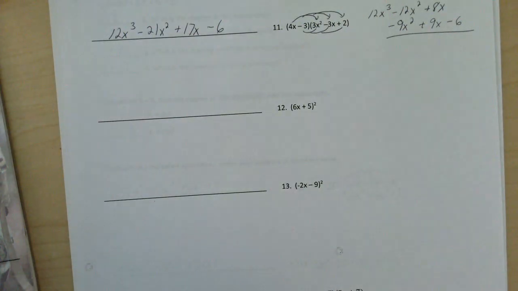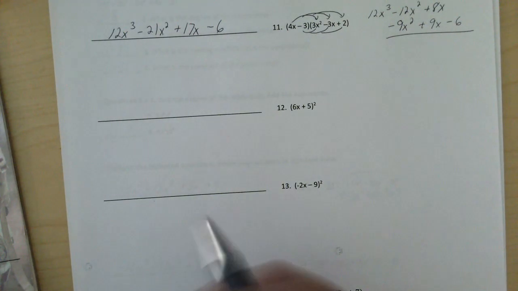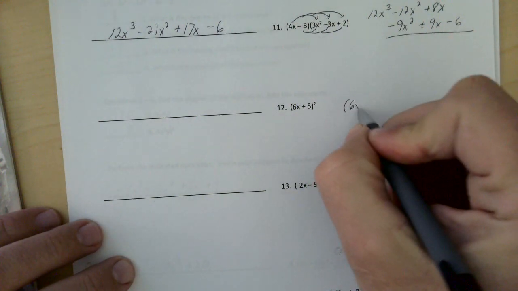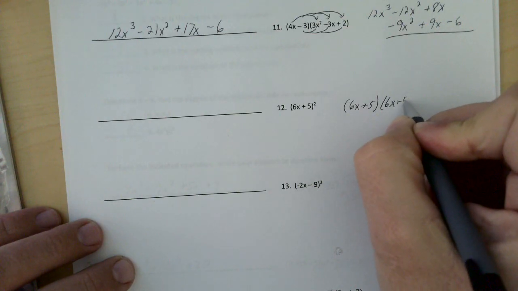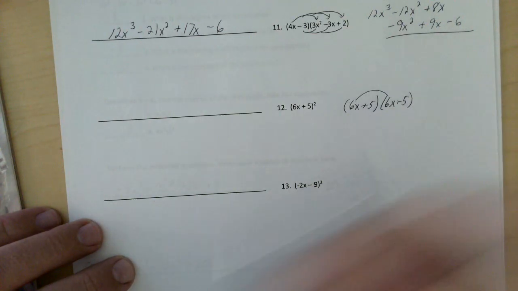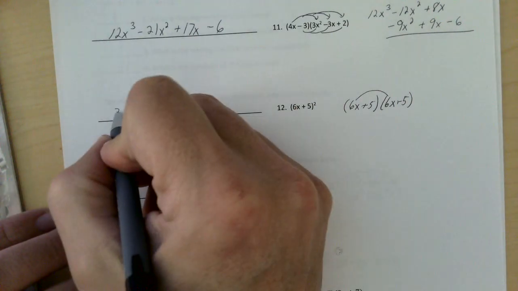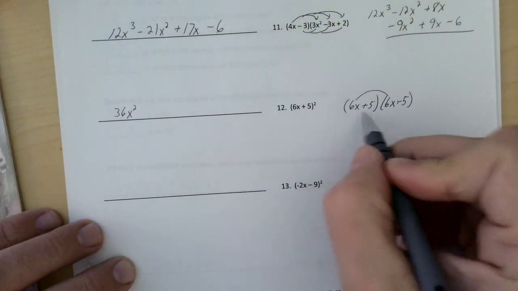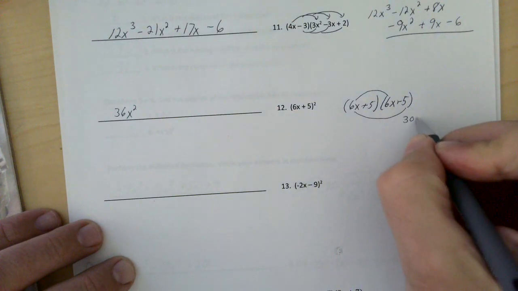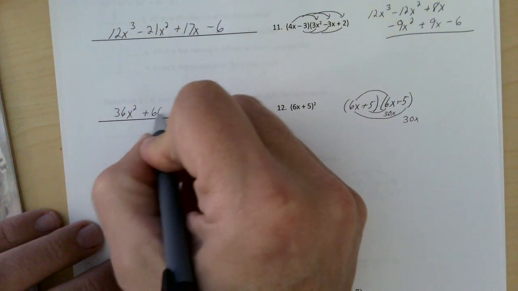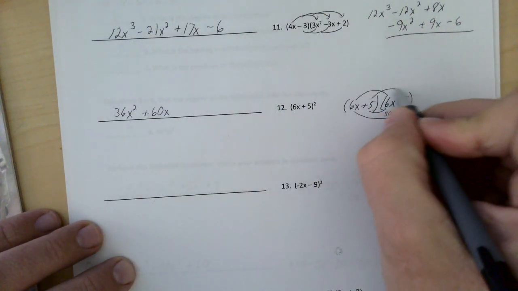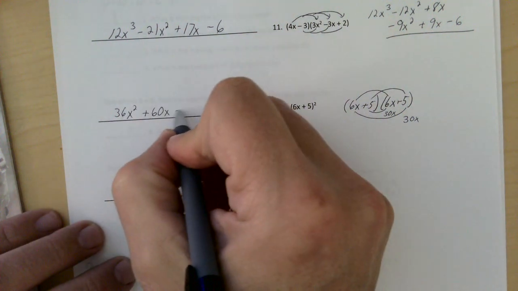Okay? So we talked about squaring a binomial. Anytime you square a binomial, you get a trinomial. So we talked about the shortcuts. Square, double square. If you don't understand square, double square, then write it out twice. So for this one, I'll write it out twice and I'll just do FOIL. So 6x times 6x is 36x squared. Then I have my outers, which is going to be a 30x, but inside's also going to be a 30x. Together, it's a 60x. And then finally, 5 times 5 is 25.